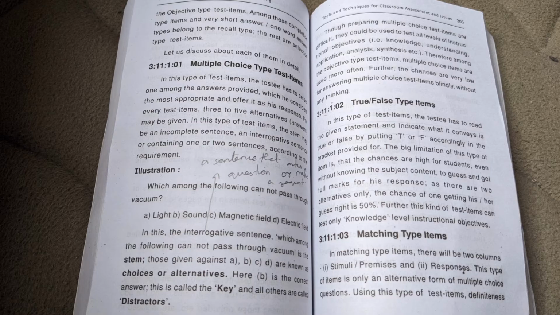So why do we keep the MCQ question type in the examination? To check the understanding and the knowledge of the students. In this way we can test the knowledge of the students, because you cannot randomly choose some option and have it come correct without learning. Only if you had learned will you be able to choose it correctly. So this is about multiple choice type test items.